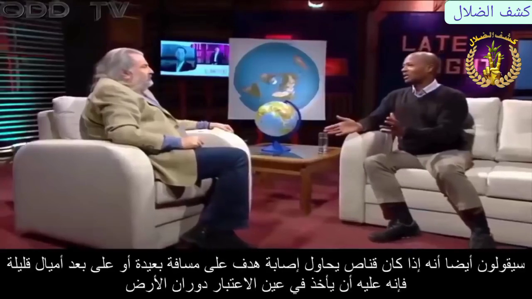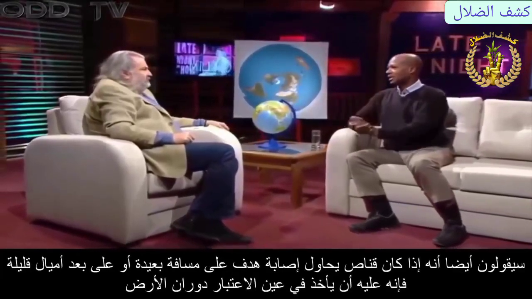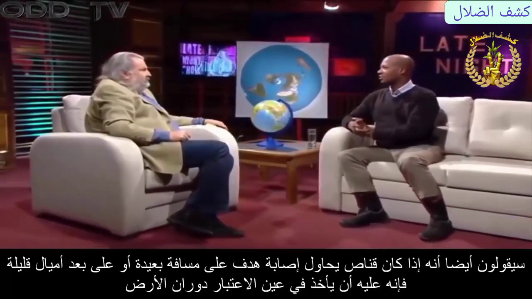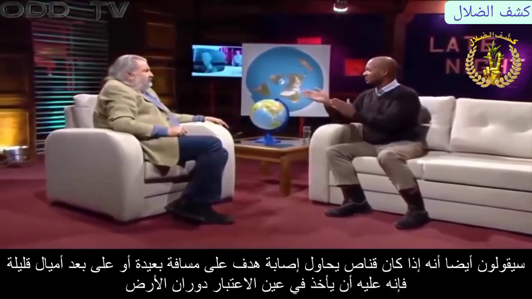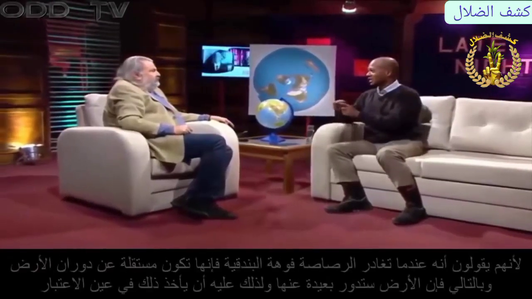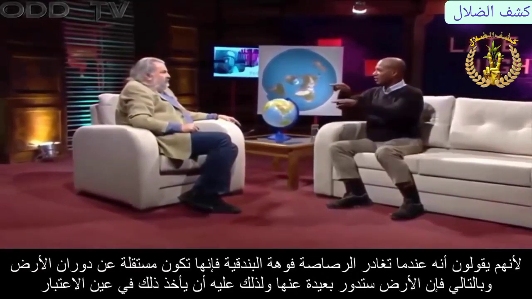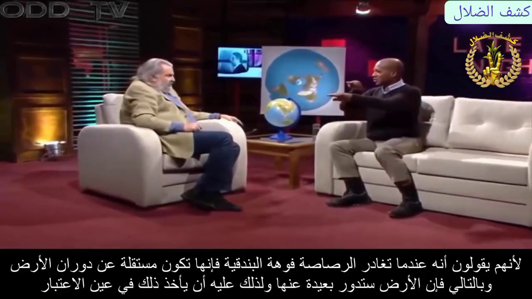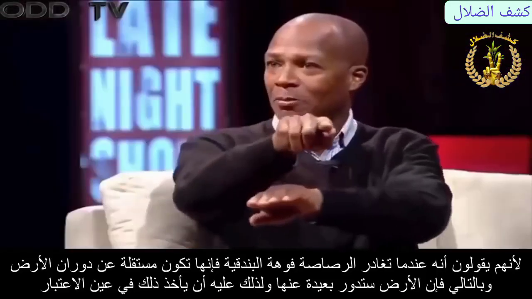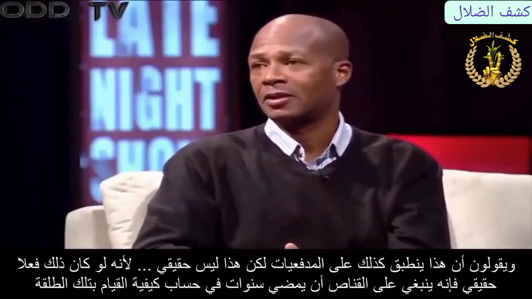They will also say that if a sniper is trying to hit something at a great distance, a couple of miles away, they have to take into consideration the spinning of the Earth, because they say that as the bullet leaves the muzzle of the gun, it's now independent of the rotation of the Earth. So the Earth will spin away from where the bullet is, and you have to take that into account. They say that about artillery shells as well.